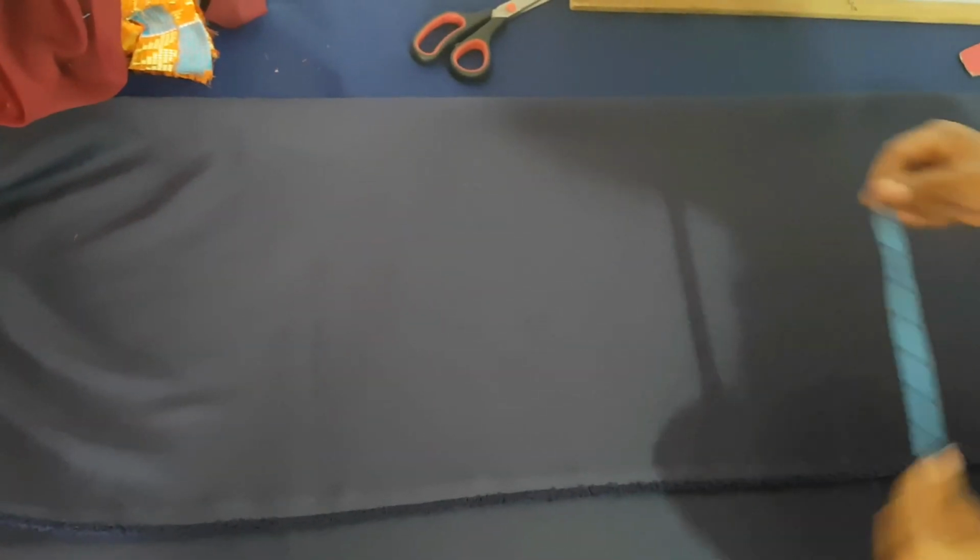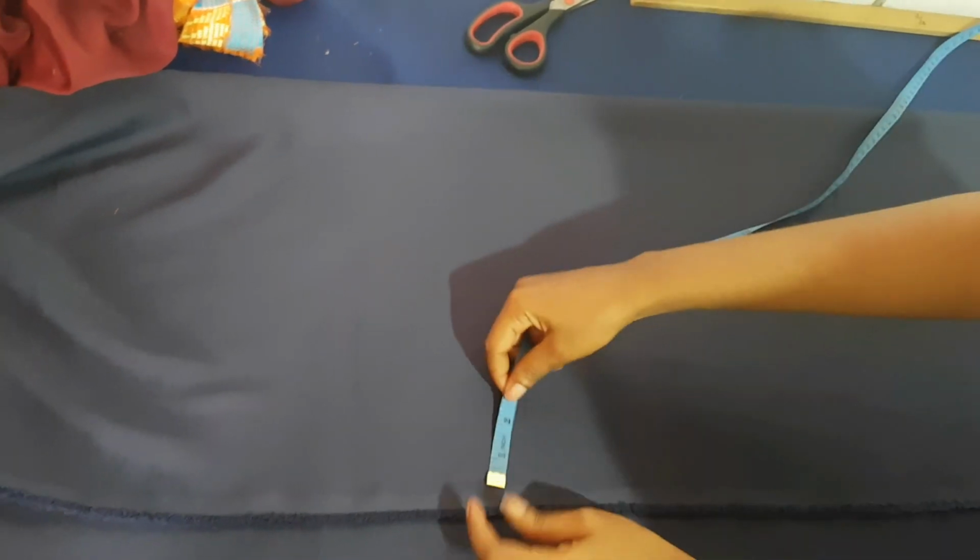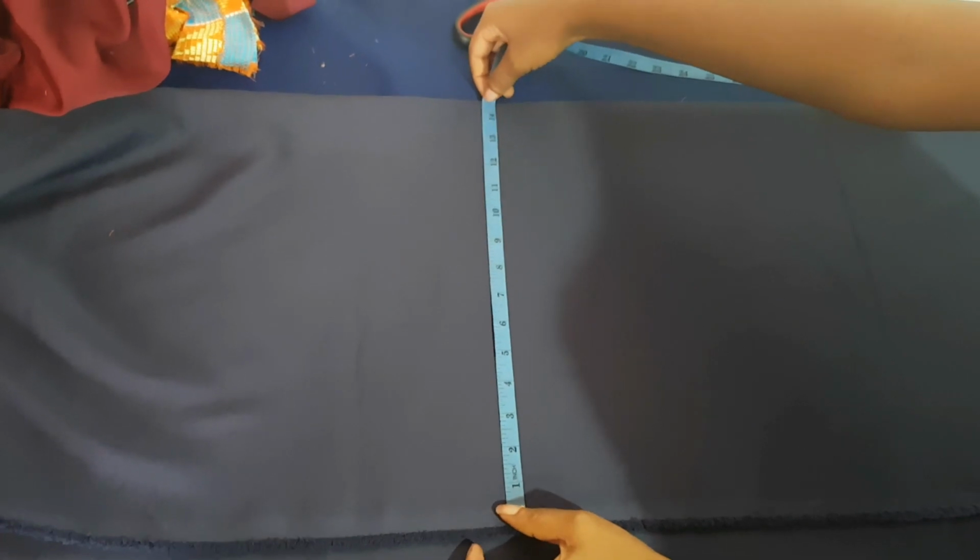Okay, guys, so today we're making these beautiful pants, or corporate trousers for female. You can also use this same procedure or process to make a male version. You just have to tweak it a little.